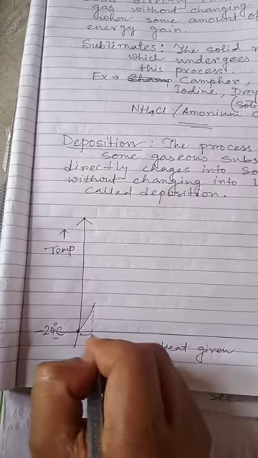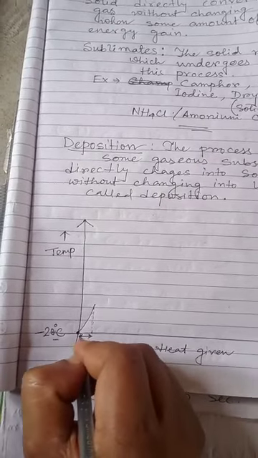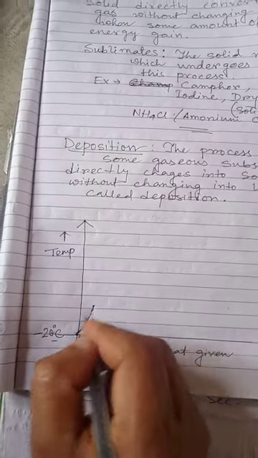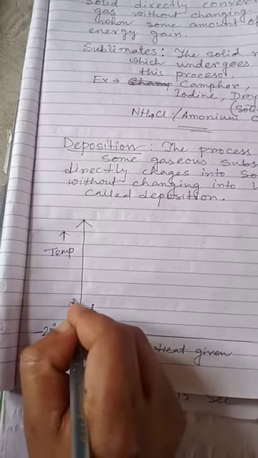This amount of heat is taken by the ice to increase its temperature from 20 degrees to 0 degrees centigrade.